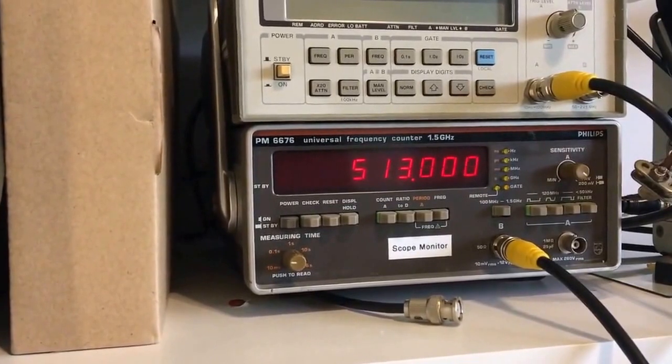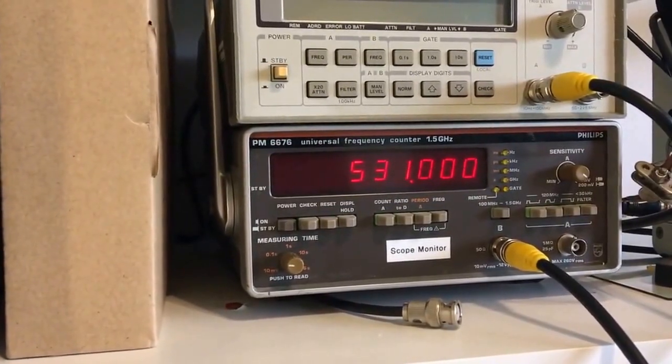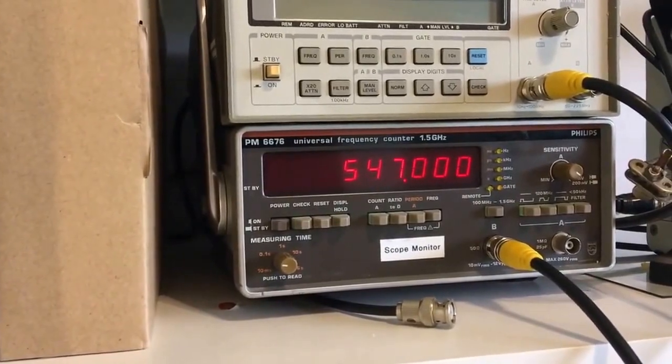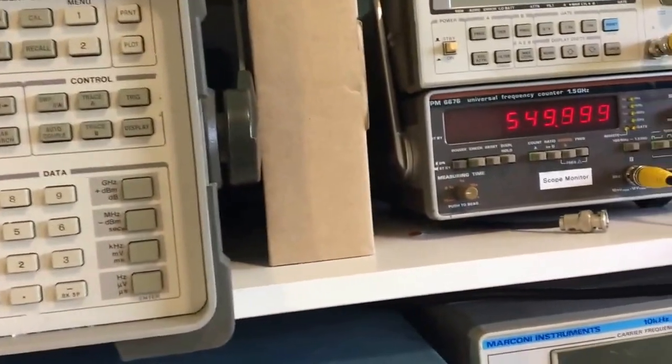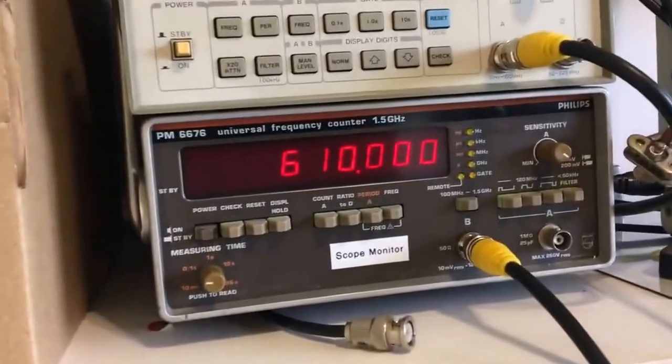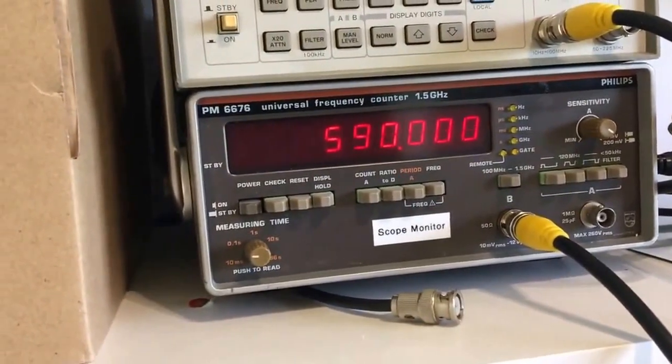11, 12, 13. Cool, that's looking alright. So now I might go up in 10 MHz steps on it. That's a bit harder to keep an eye on.